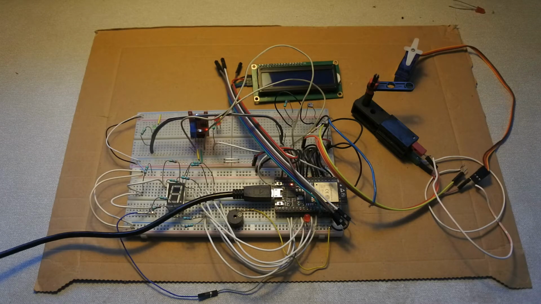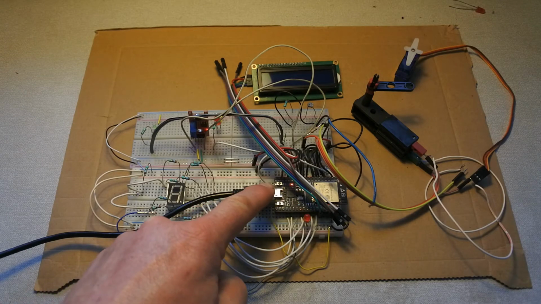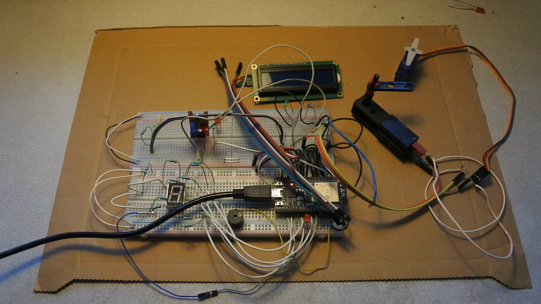And last time I also found out it was a matter of power to the Wi-Fi. So how do I have to solve that? Because other people have solved it. Now it turns out that I am constantly using this USB cable as interface to the ESP32. Power and data. So how else can I do it?